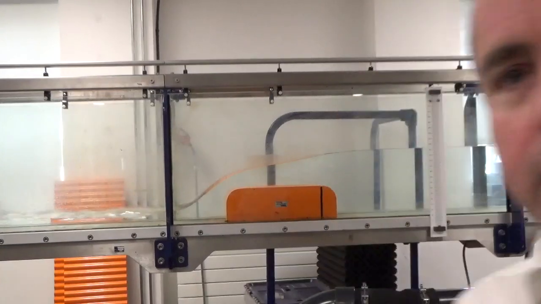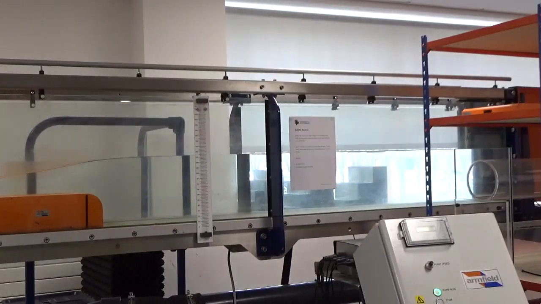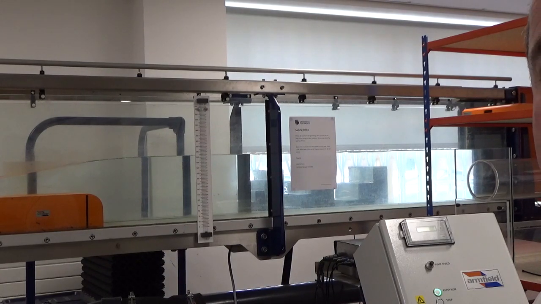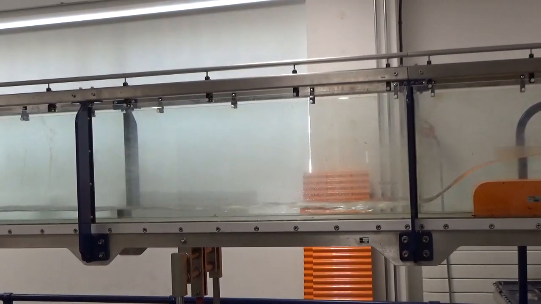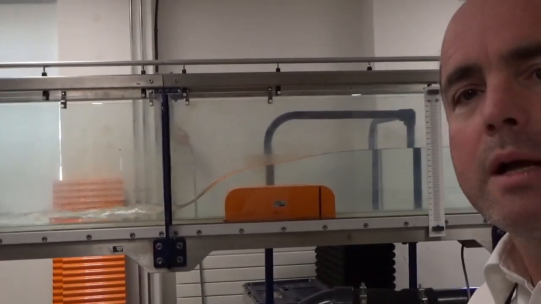As I go round, there's the upstream, nice and smooth flow, no particular turbulent issues there. Whereas down the bottom we've got much rougher flow, much faster moving flow, much rougher surface.